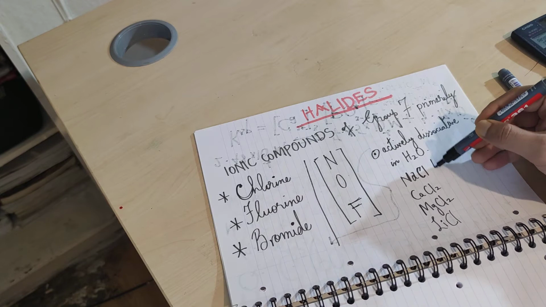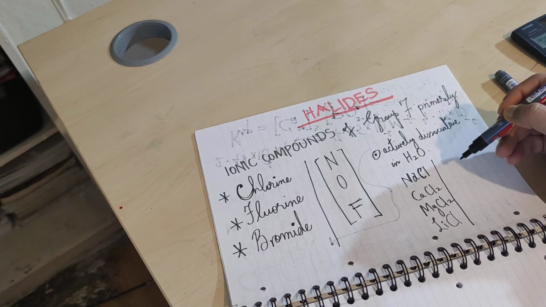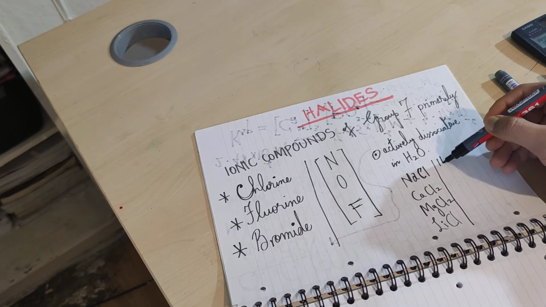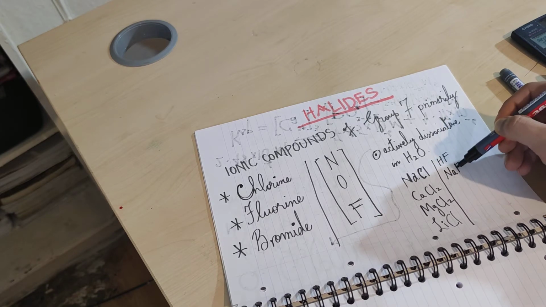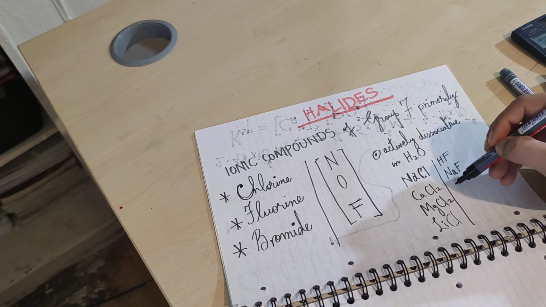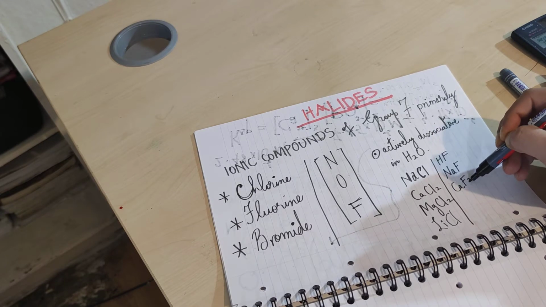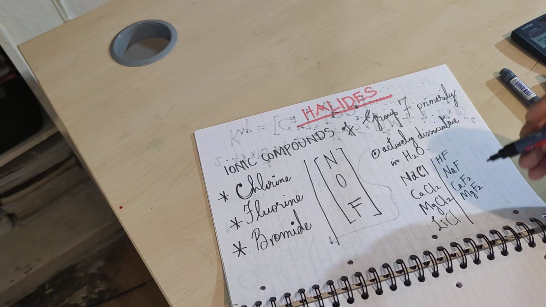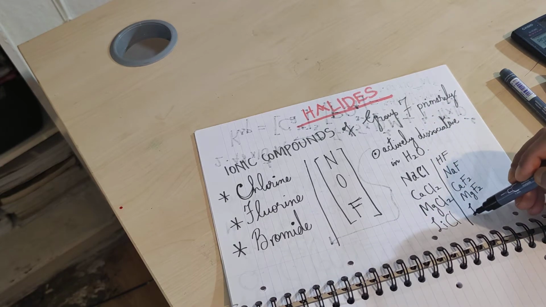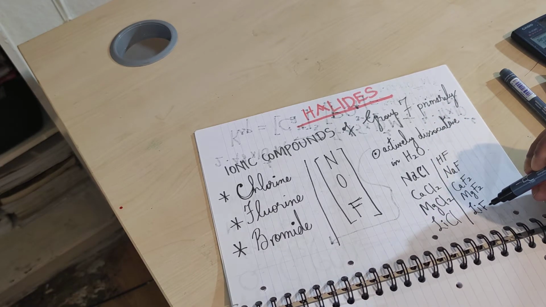And then when it comes to fluorides, it'll be hydrogen fluoride, sodium fluoride used in toothpaste, calcium fluoride, magnesium fluoride. It's basically calcium, magnesium, sodium of every kind, and lithium fluoride. Yes, lithium fluoride is used.